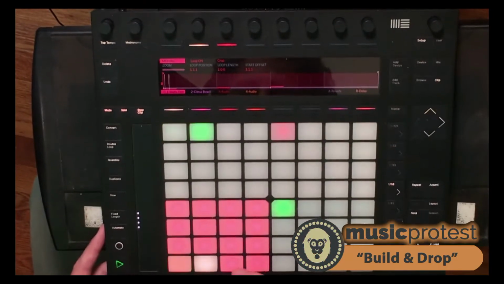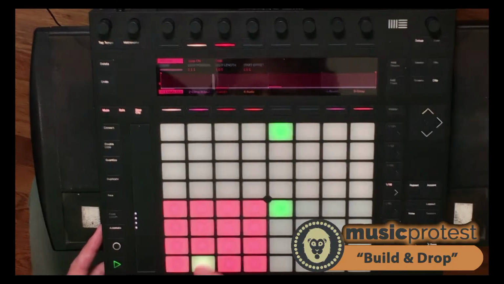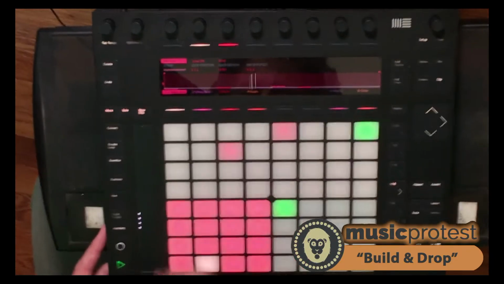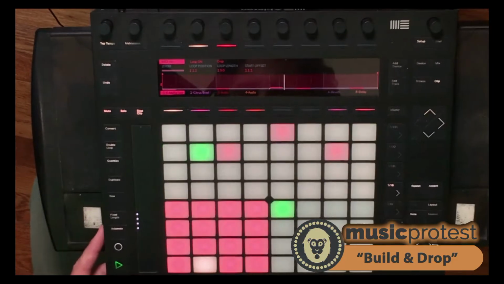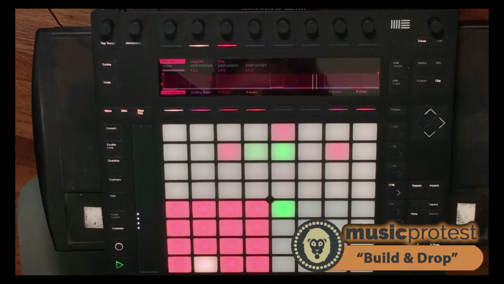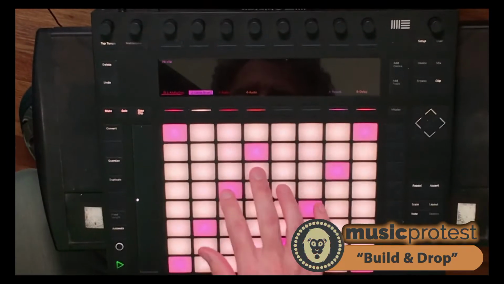Just 1 bar. Something very straightforward here is what I want so that I can keep track of the pulse better when I'm looking over here.